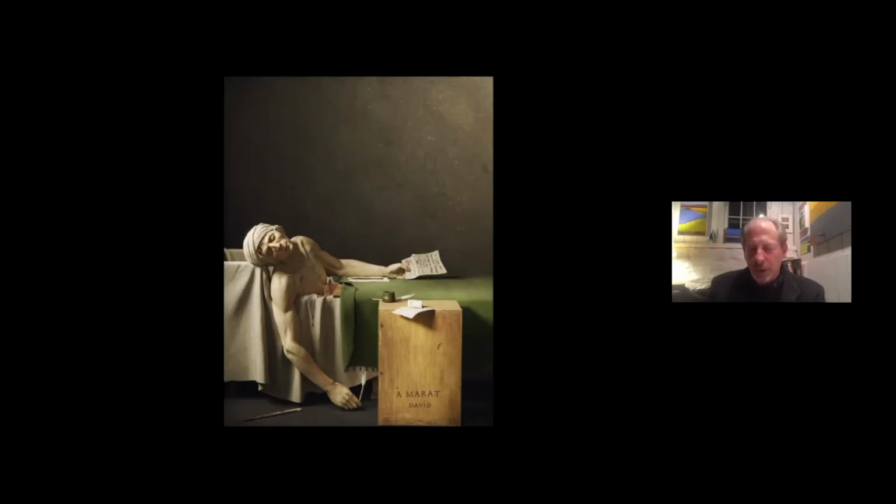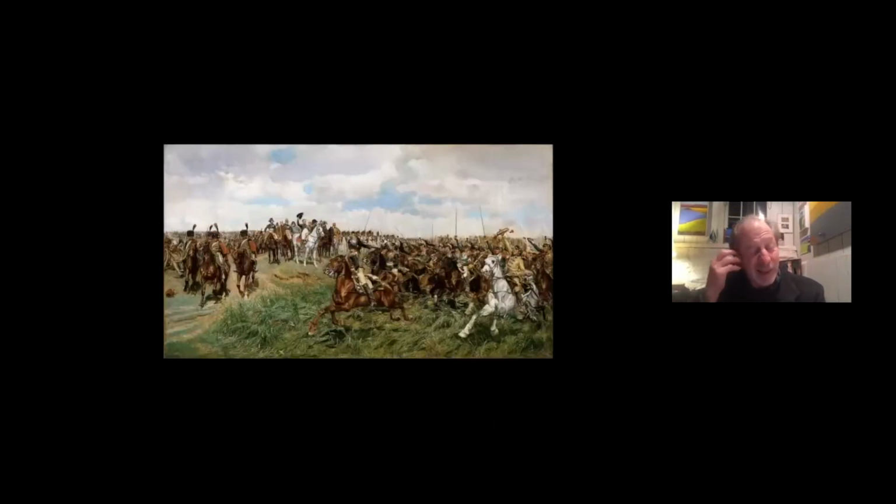And I'll show you another academic figure from Paris in the 19th century. This is Ernest Meissonier. There's a great book called The Judgment of Paris about the tension between Manet and Meissonier. They were sort of opposite kinds of painters. Meissonier, another huge admirer of Napoleon. This painting is called Friedland. It was the most expensive painting in the 19th century.